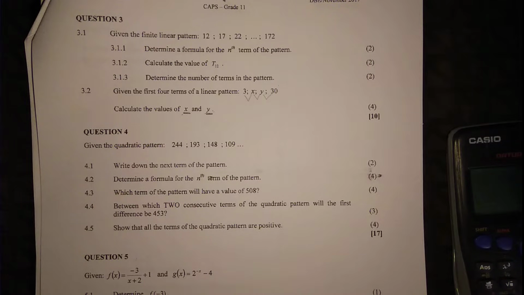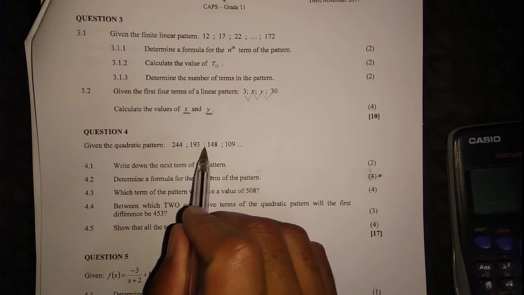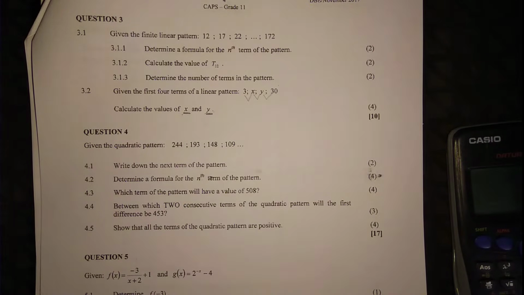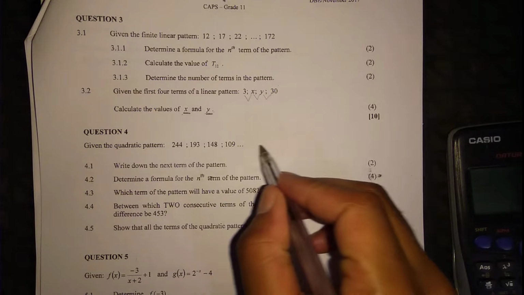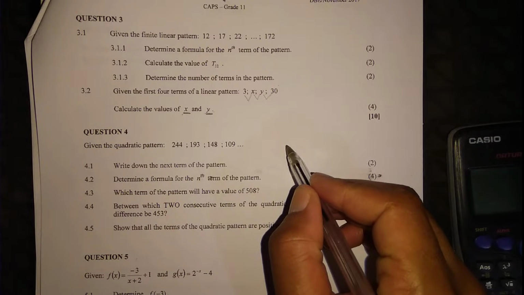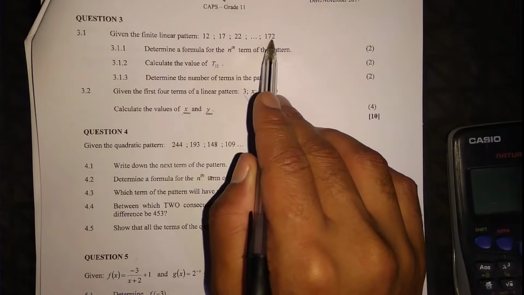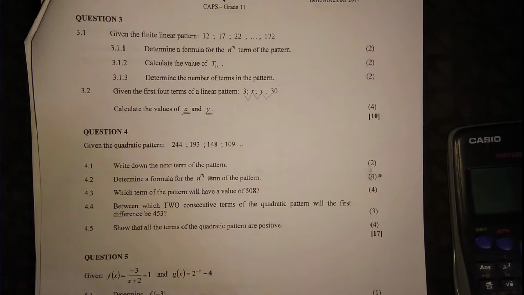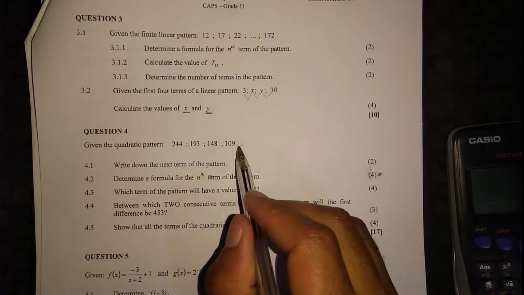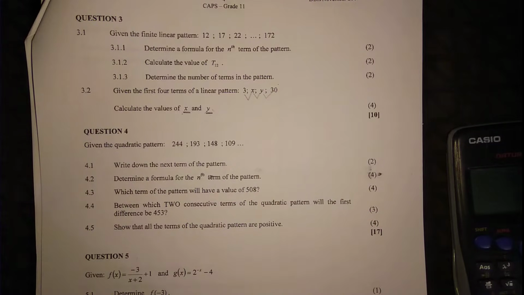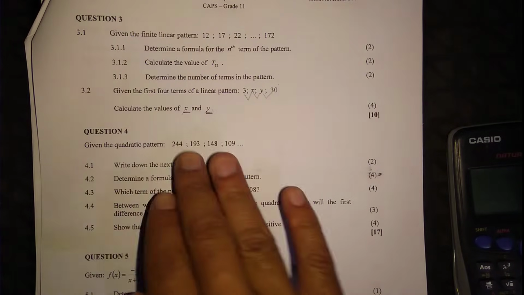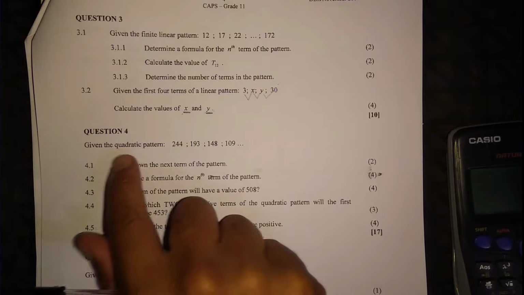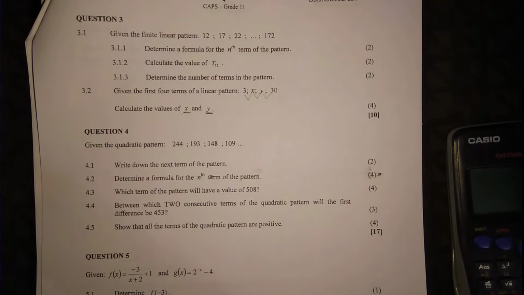2017. So in question 4 we have a quadratic pattern: 244, 193, all the way up to 109. This pattern is infinite, unlike the one in question 3, which was finite, meaning it ended at 172. This one has dots after 109, so it means it's infinite.